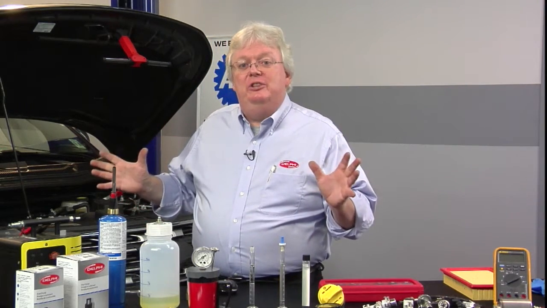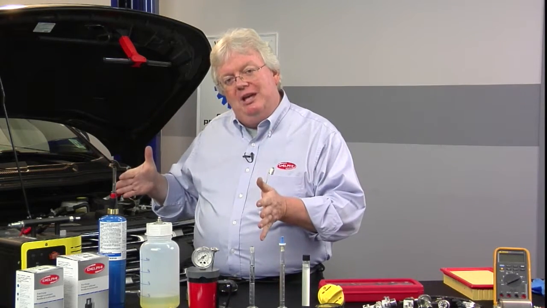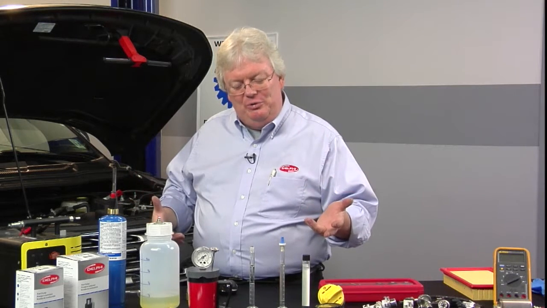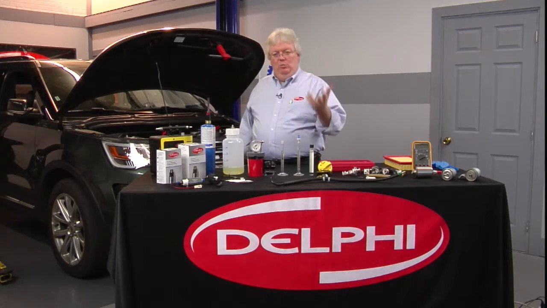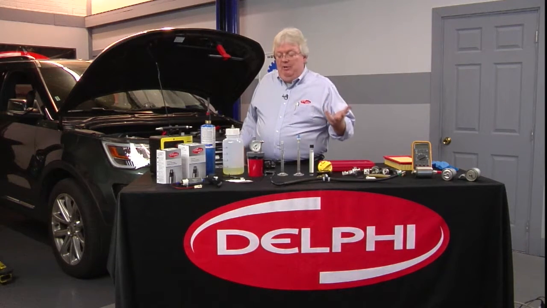If you don't have a flex fuel vehicle, there is no way it knows. It just knows something's really lean. I don't have enough fuel. It sprays more fuel to compensate and sets the lean codes, 171 and 174. So what we've got to do is check a good sample of gas from the tank.